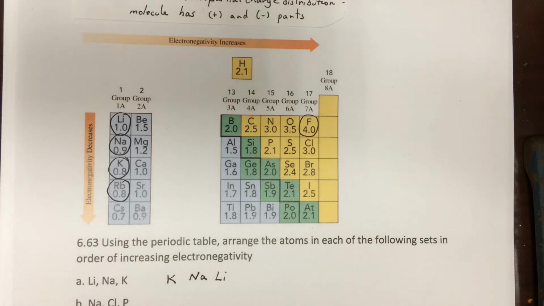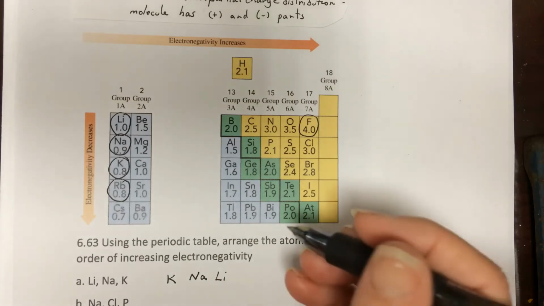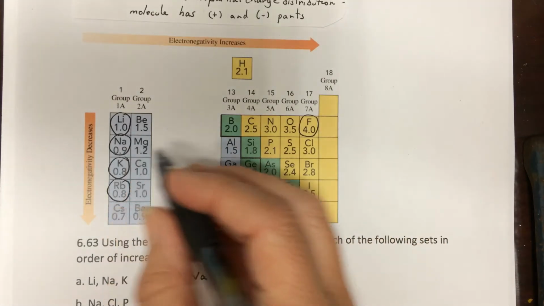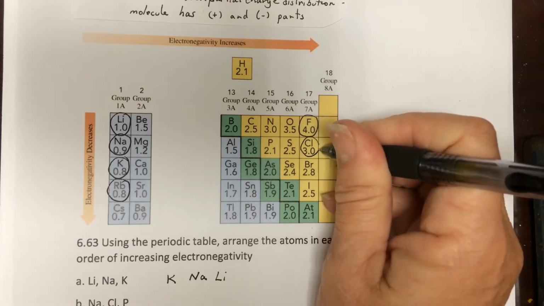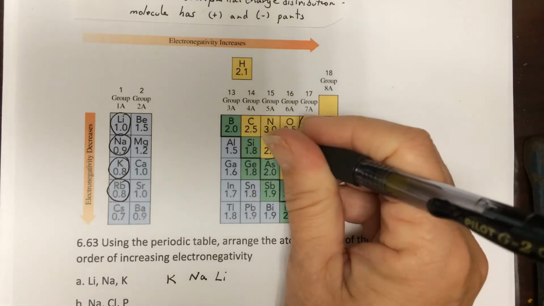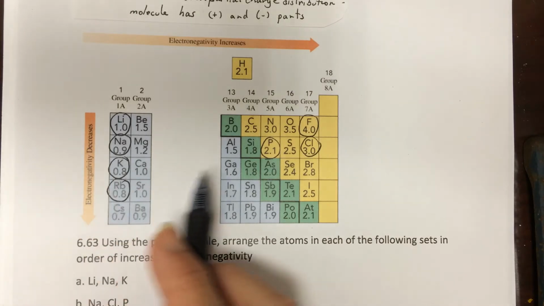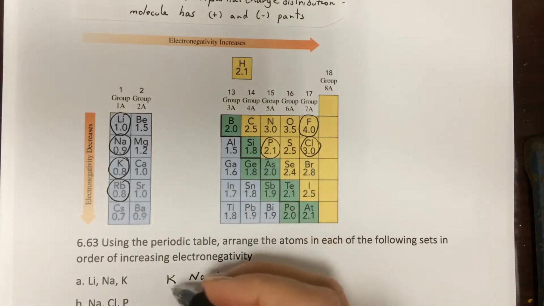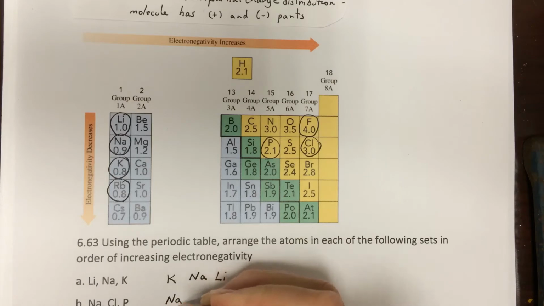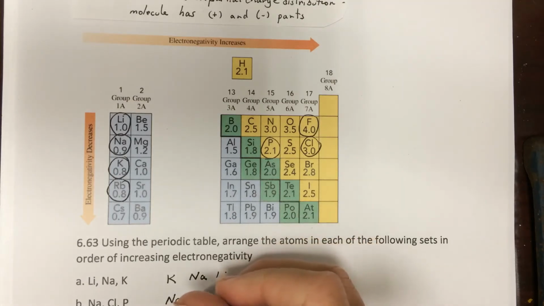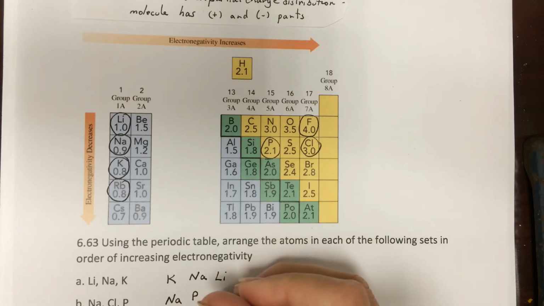If we look at a row, we could look at sodium, phosphorus, and chlorine. And we would see that as we go across a row, it increases. So sodium would have the least in this group, and then phosphorus, and finally chlorine.